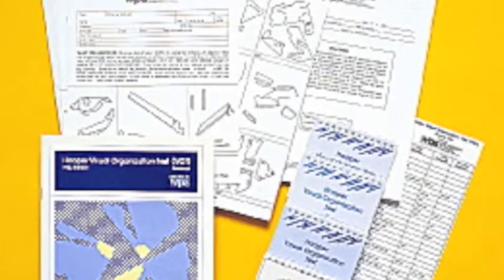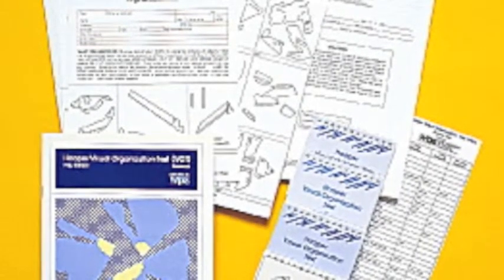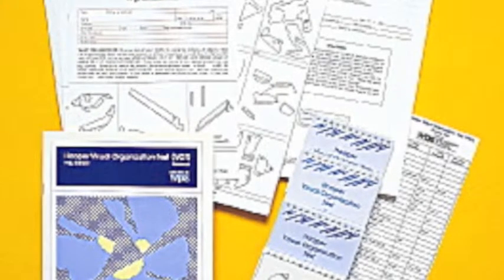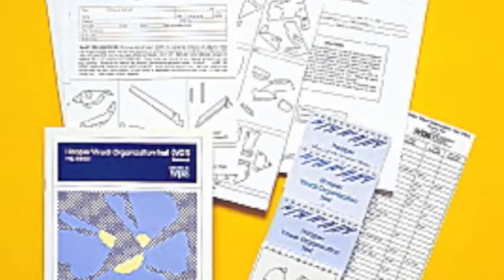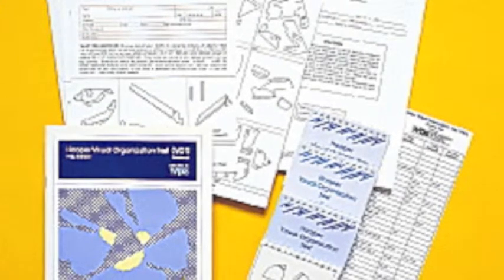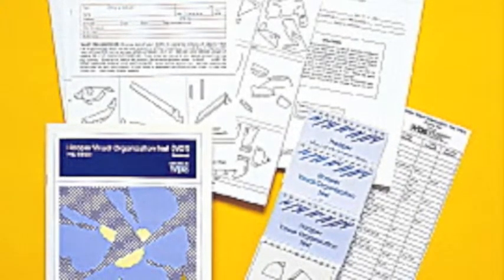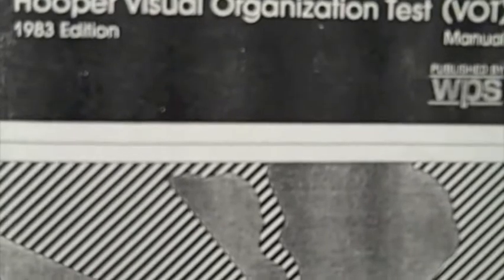The Hooper Visual Organization Test allows you to quickly detect neurological impairment. This brief screening test measures the individual's ability to organize visual stimuli, a task that is particularly sensitive to neurological impairment. Today we are administering the Hooper Visual Organization Test.